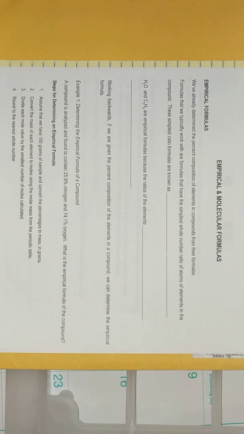All right, hey honors chemistry. So the last things that we'll be learning in this unit is something known as empirical and molecular formulas.